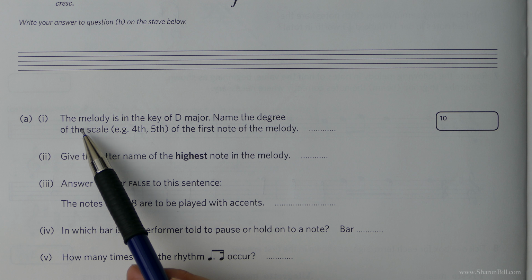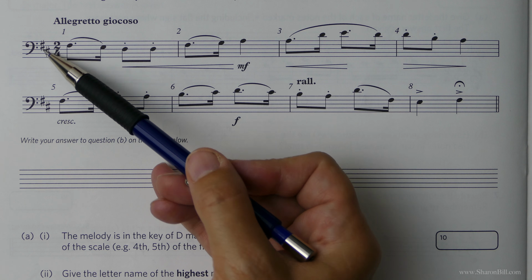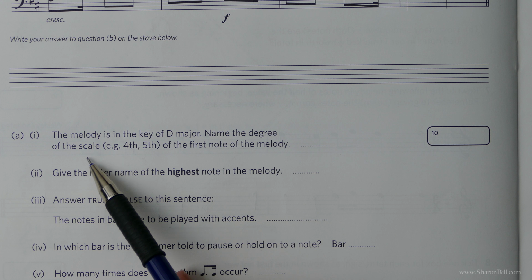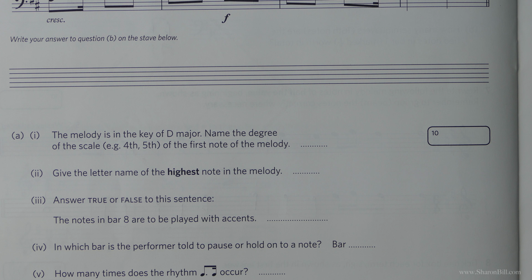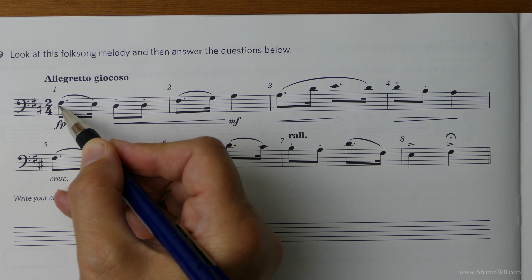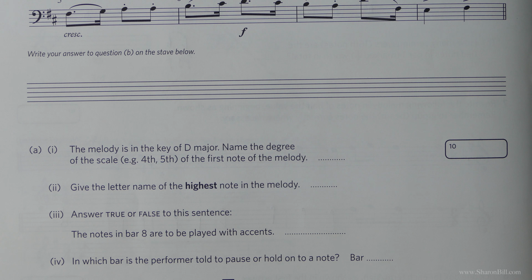tells us the melody is in the key of D major. We can see that we've got 2 sharps. There's our key signature for D major. Name the degree of the scale of the first note of the melody. So we can either just count up from a D. So if we think good boys deserve, there's D, that's our first, second, third. We can count it that way and get the answer.